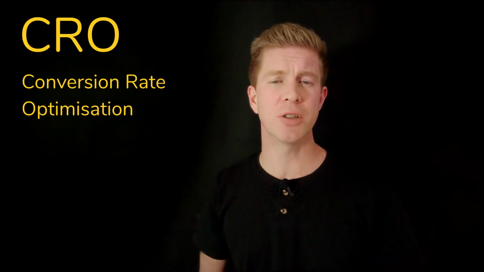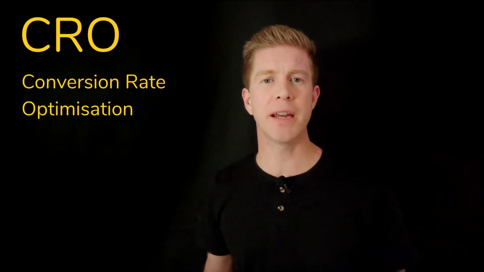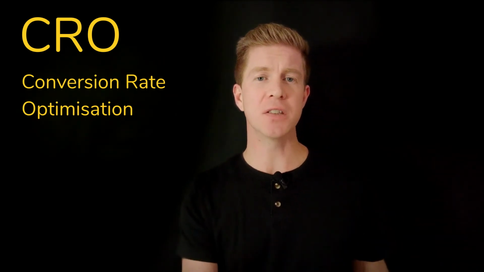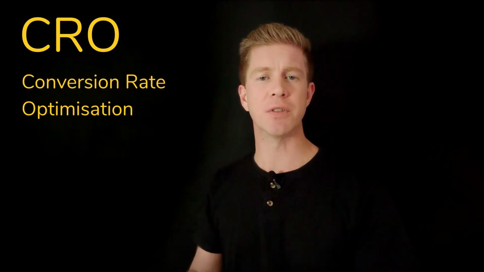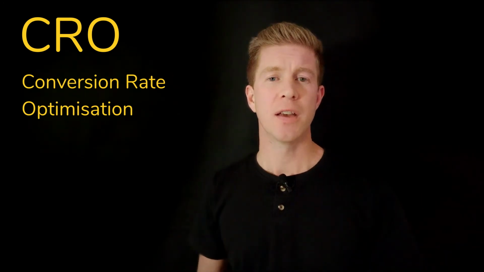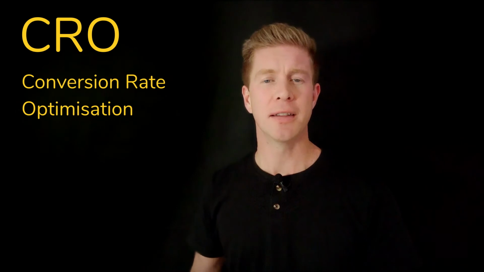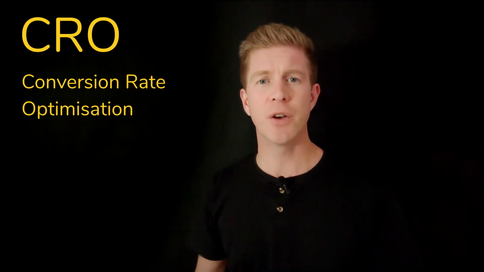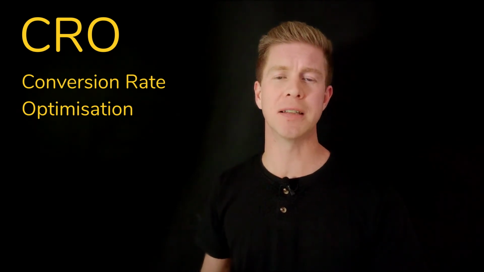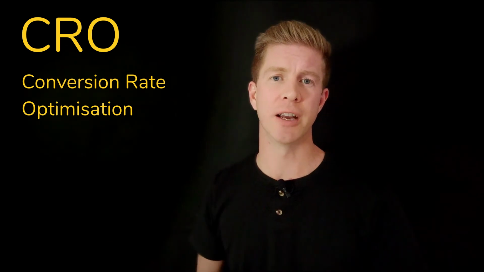CR is conversion rate, and CRO is conversion rate optimization. A conversion rate for a landing page would be how many of the visitors that go to that landing page convert into either customers or leads. If someone fills in a form or completes a checkout, then that counts as a conversion. Conversion rate optimization is a process of optimizing those pages to get a higher conversion rate.